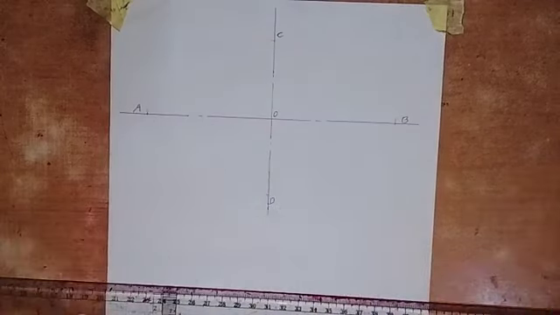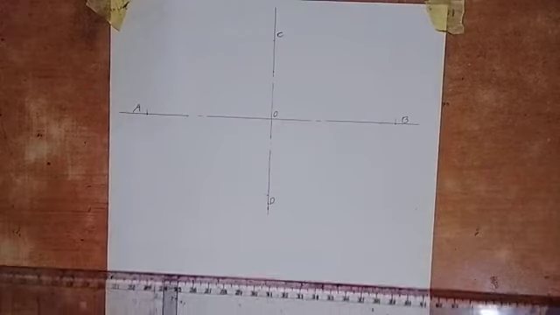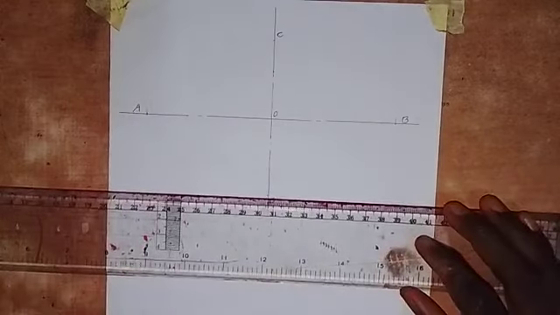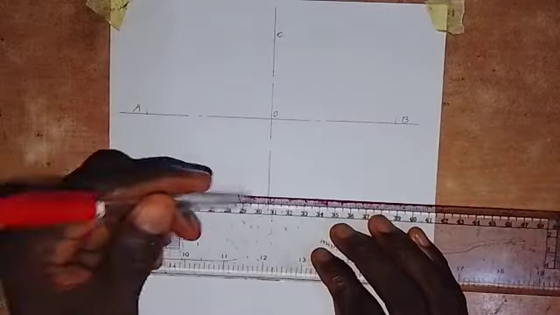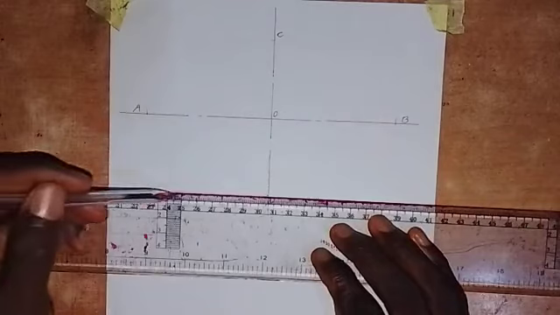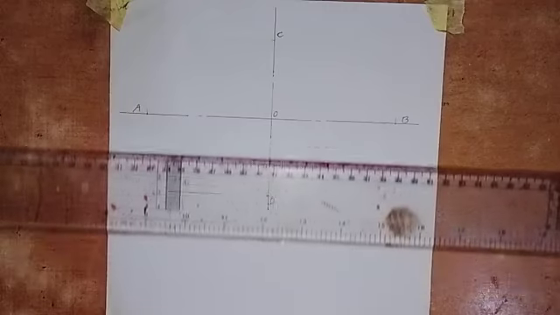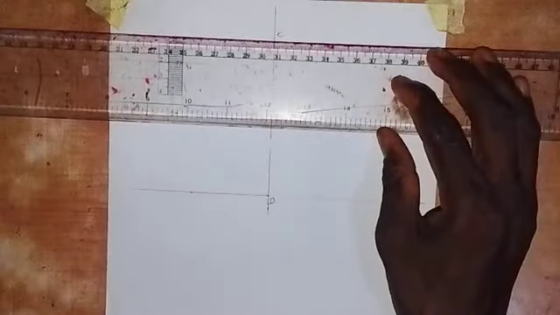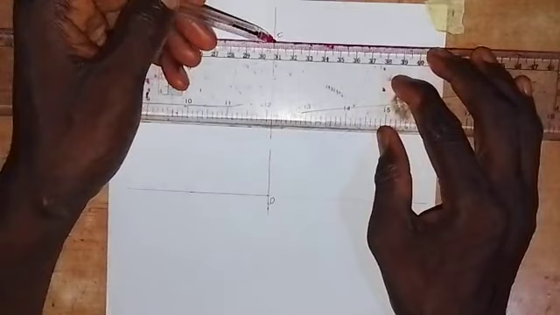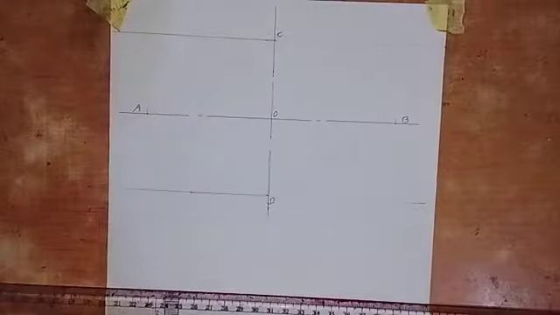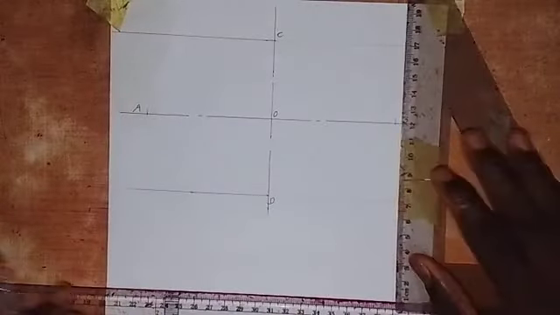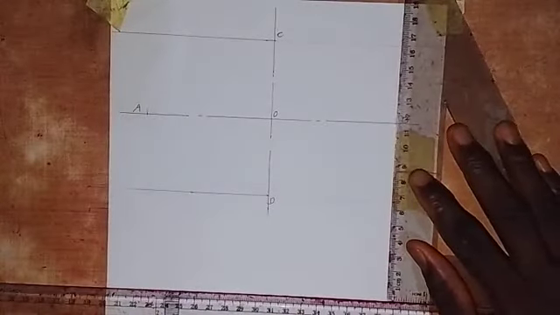We are now going to turn this into a rectangle. I'll come to this point here and draw a horizontal line, from here to here, and then I will come up here and also draw a horizontal line, to this side and then to this side. We have this. Then, with the set square, I'm going to draw a vertical line through point B.